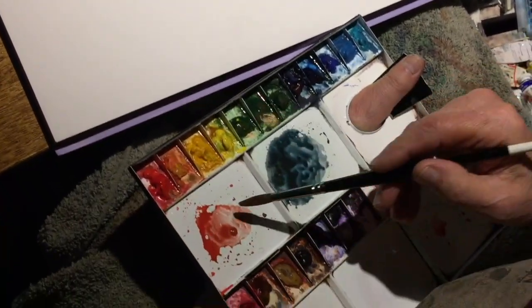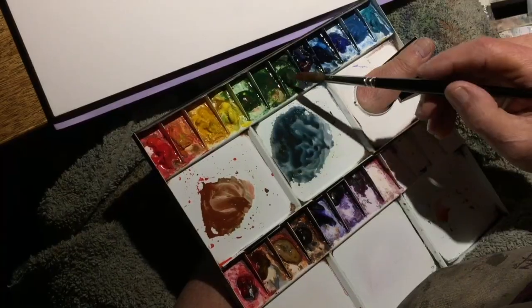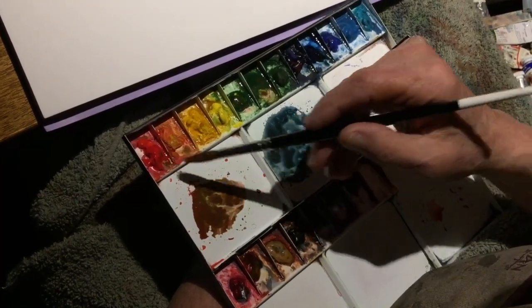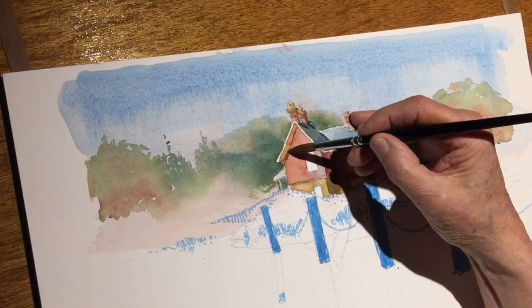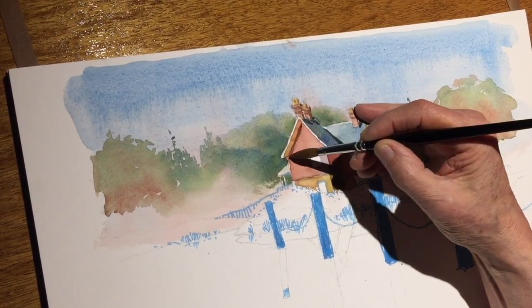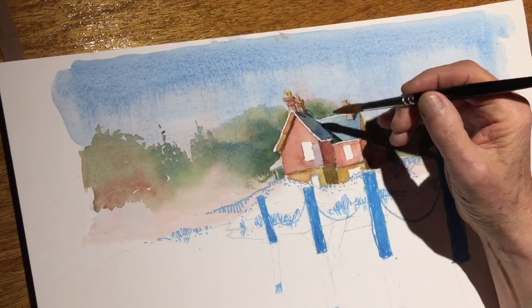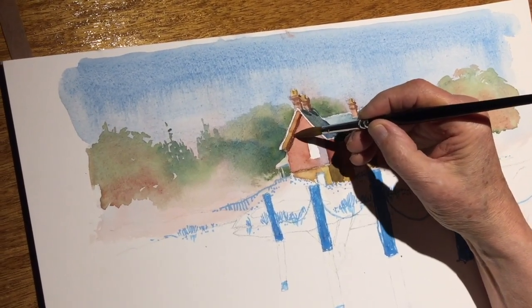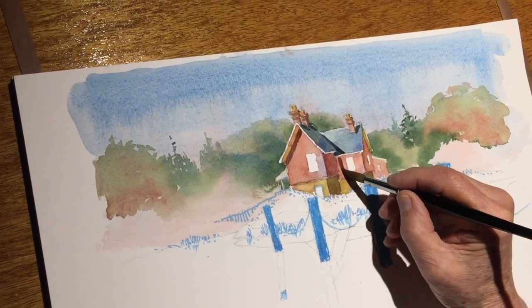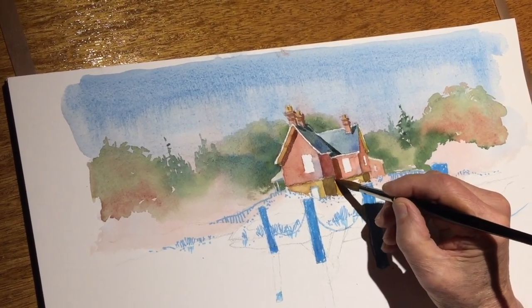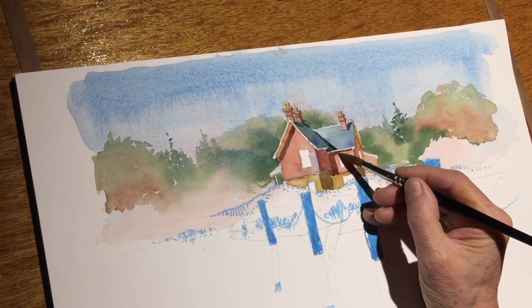Now let's go for our red. Once we get them all in there, they start to make sense, but you have to get almost everything in.